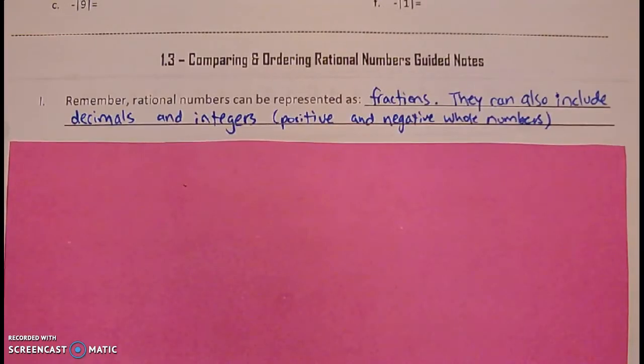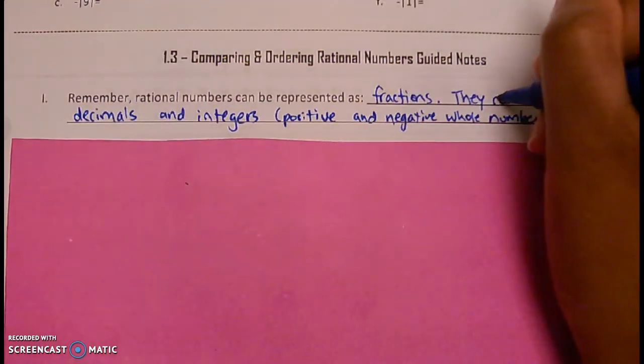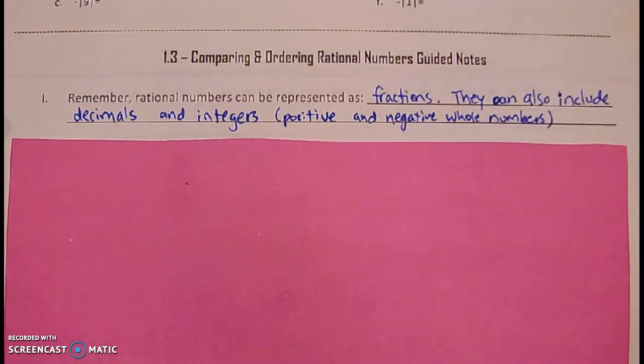So for starters, I want you to remember that rational numbers can be represented as fractions. Rational numbers can also include decimals, integers, and integers are positive and negative whole numbers. Okay? That's supposed to be a C.